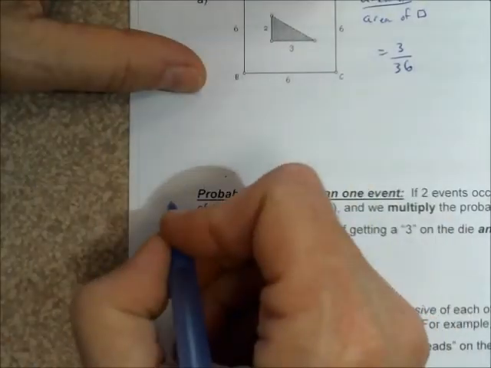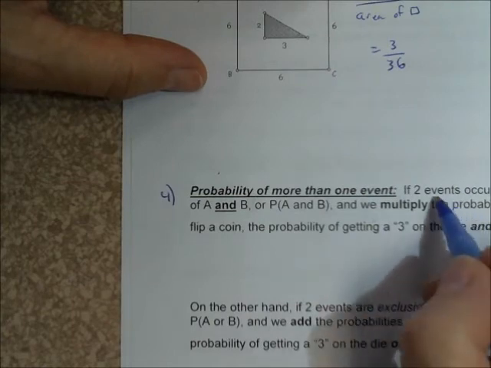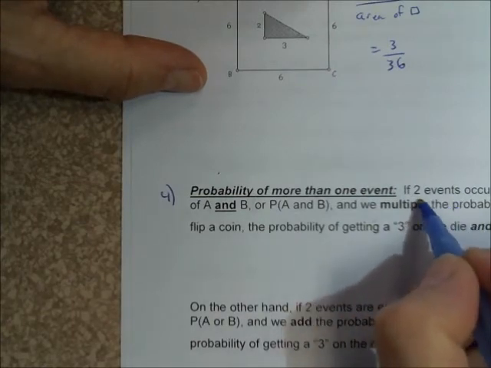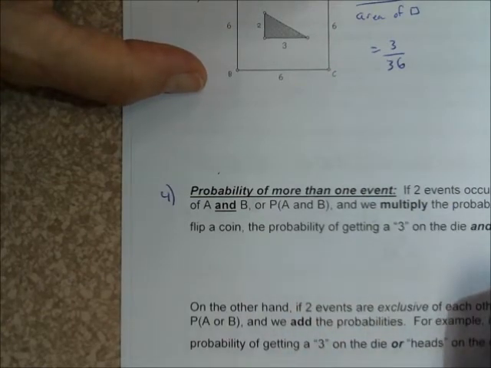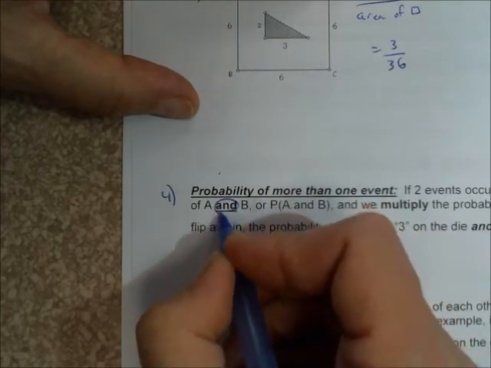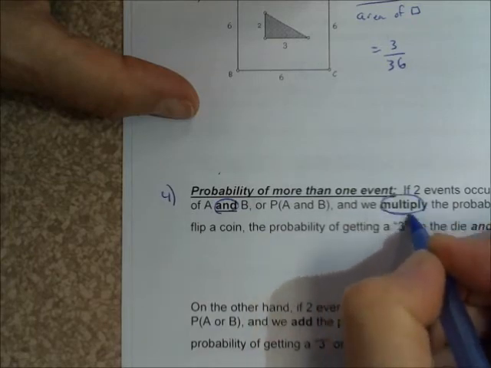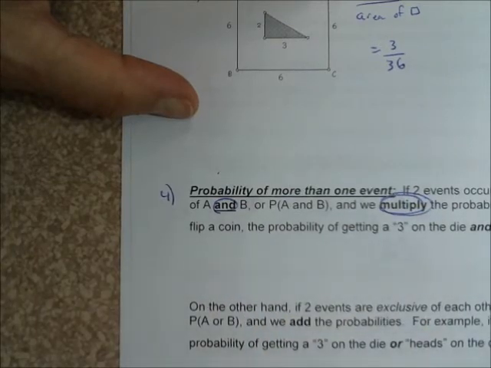And then the fourth thing, sometimes you'll have probability of more than one event. We talked about that on the previous page, but if you have 2 events or more occurring at the same time, we say the probability of A and B, and you're going to multiply those probabilities. We already did that on the previous page.